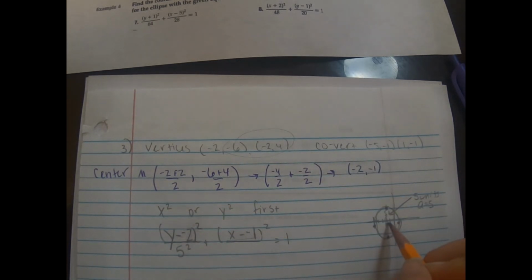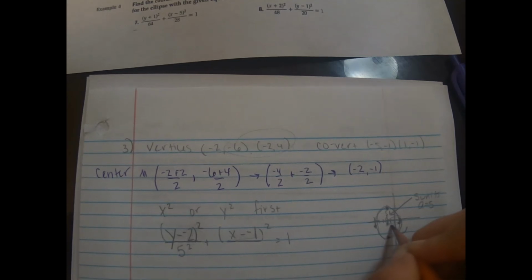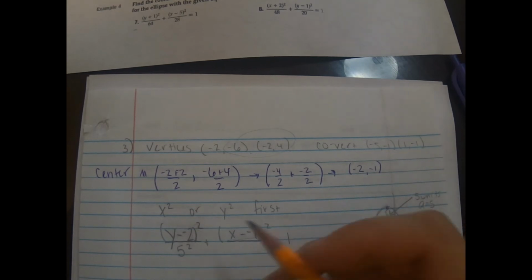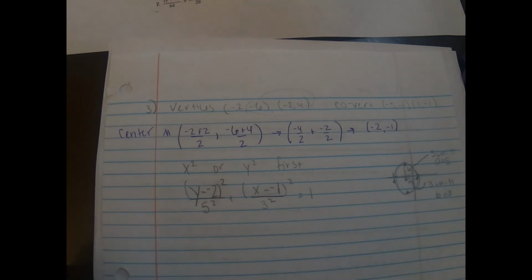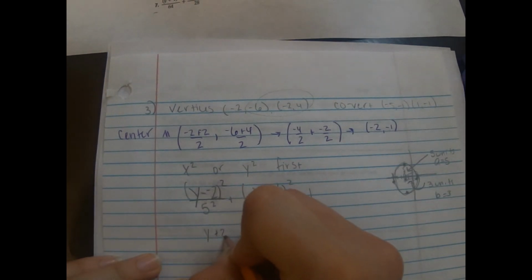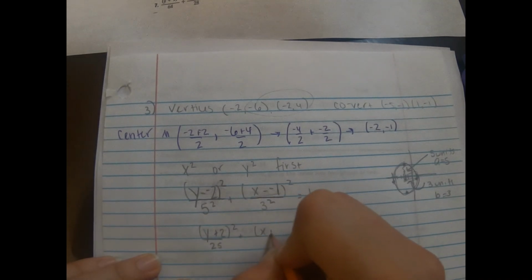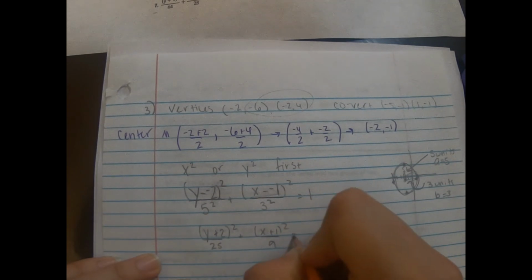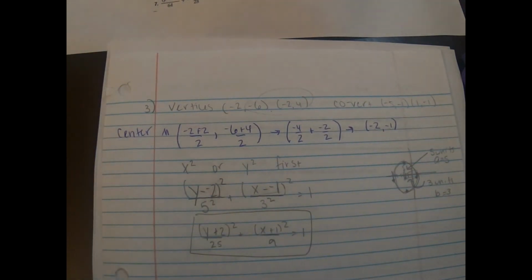Now I'm going to look at this distance from the center to the co-vertex. Negative 2, negative 1 to 1, negative 1 is 3 units. So that means b is 3. So our equation is given here.